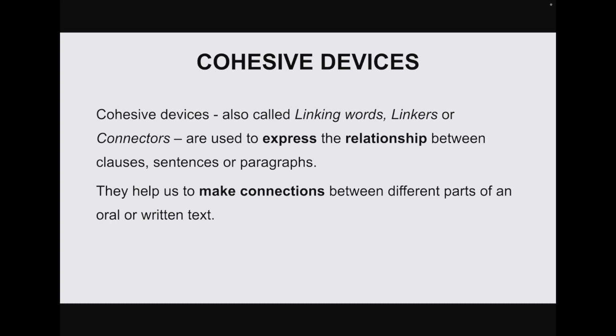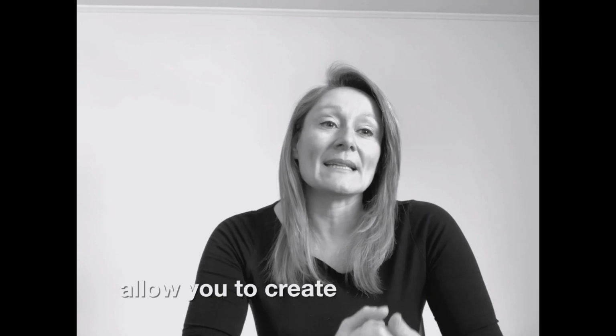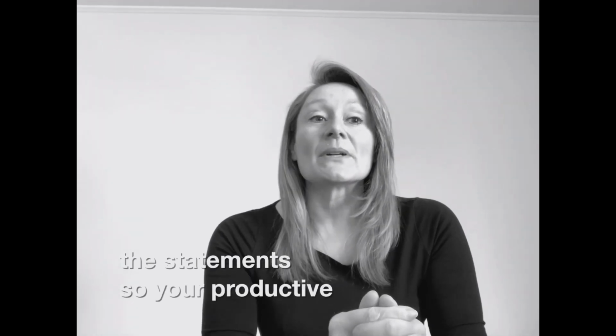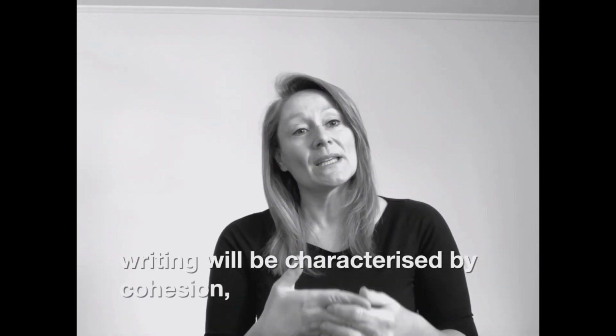They help us to make connections between different parts of an oral or a written text. Using cohesive devices should allow you to create connections between statements. So your productive phase, your speaking, your writing will be characterized by cohesion.